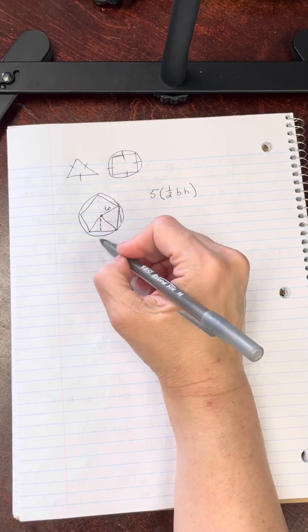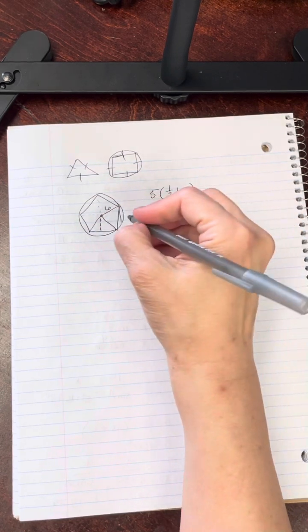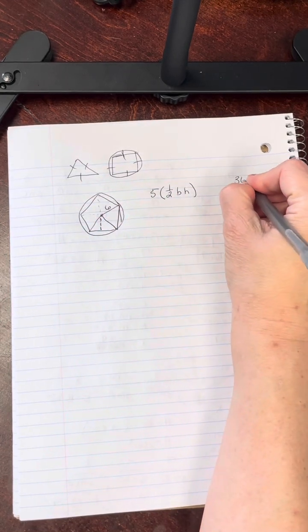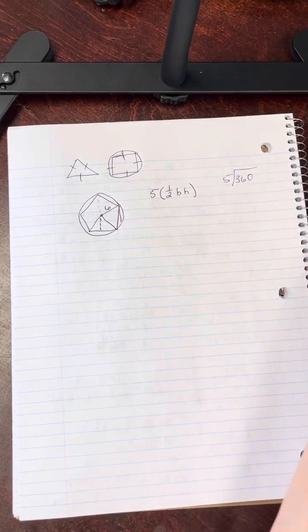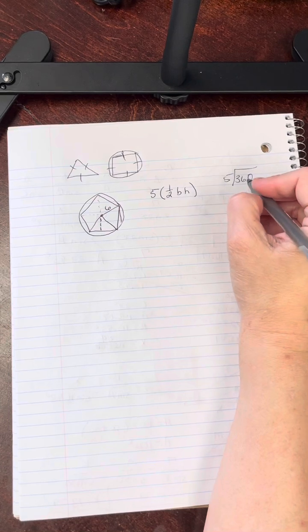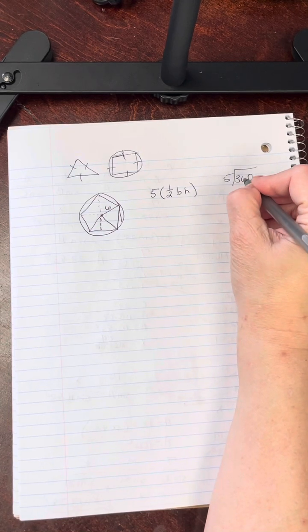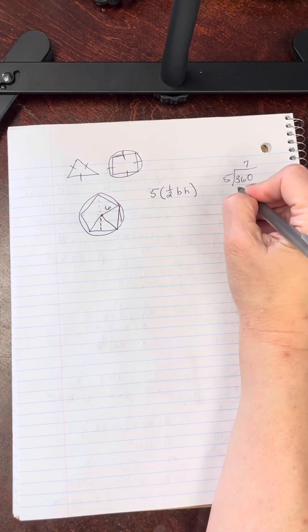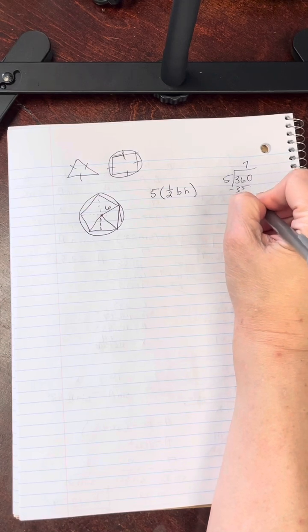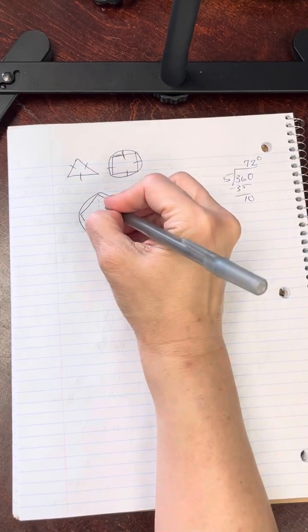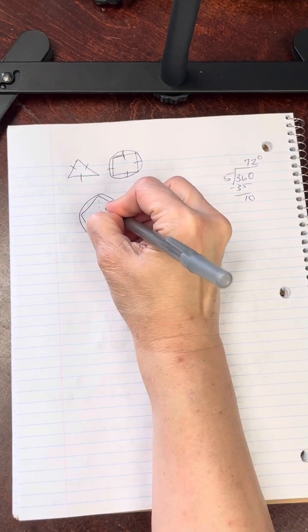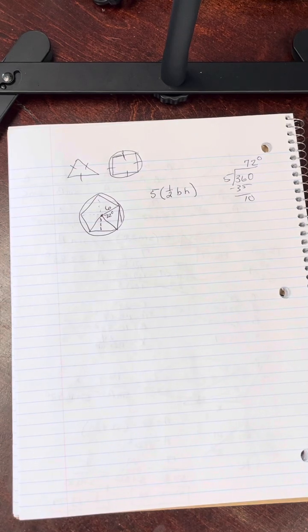So that will always match the amount of sides. So if I take 360 and divide it into 5 triangles, I am getting 72 degrees inside each of those core angles.